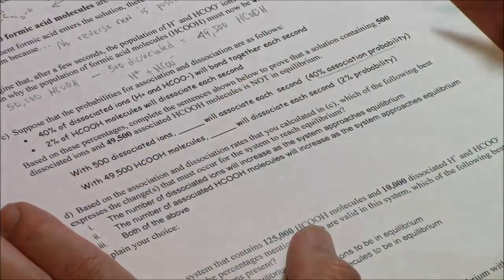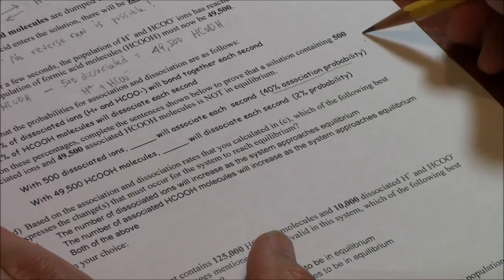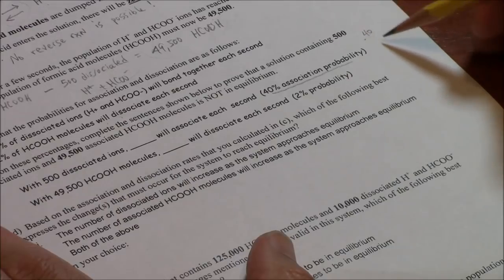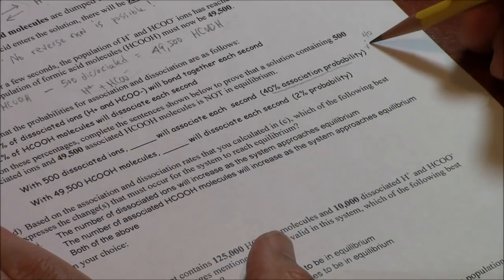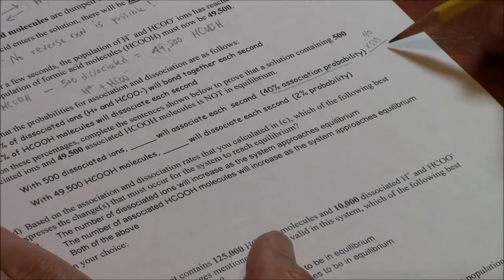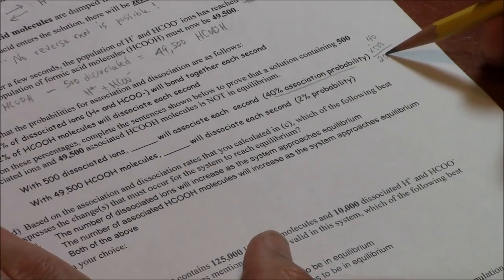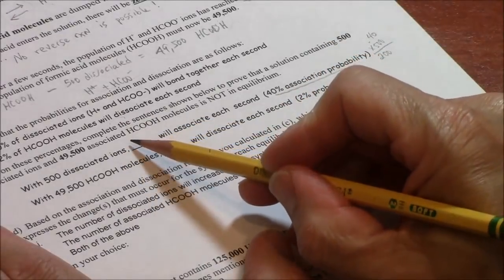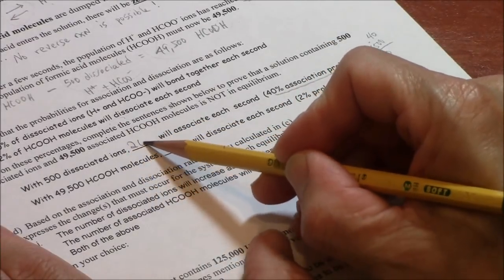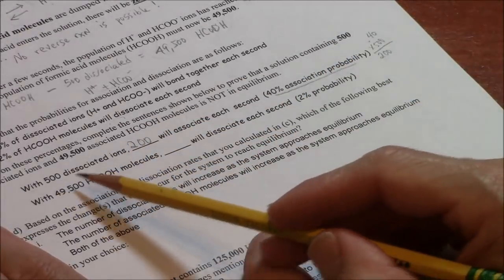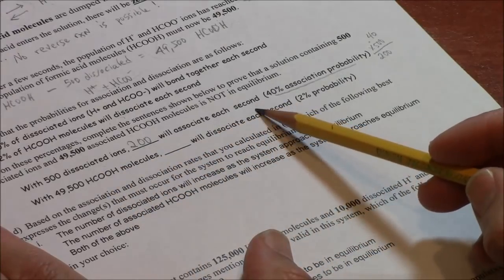So mathematically I'm taking 0.40, which is 40%, times 500, which is the number of single ions of each kind, and that gets me 200, which is the number that goes in this blank here, 200. So of the 500 dissociated, 200 will associate each second.